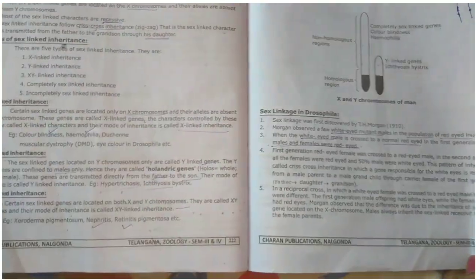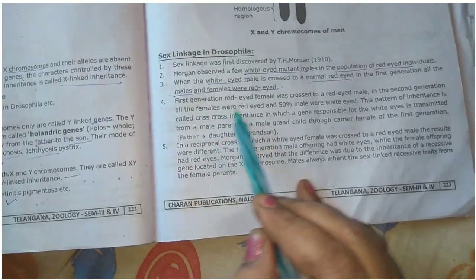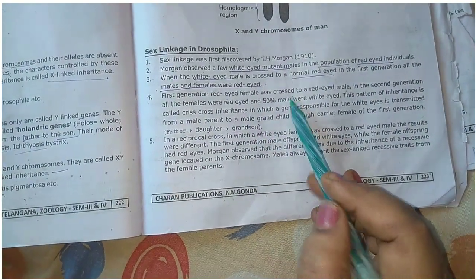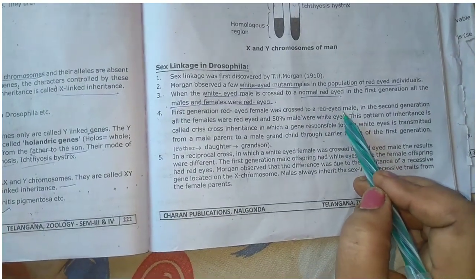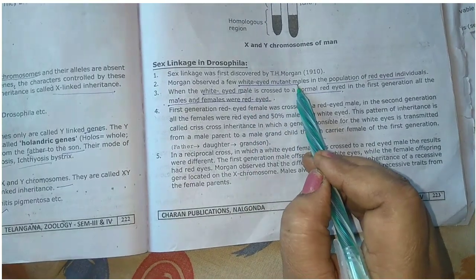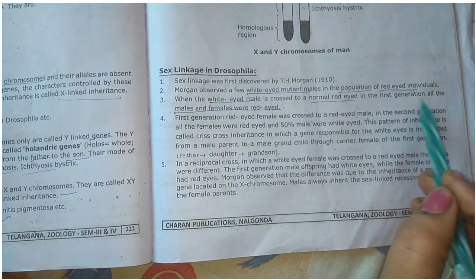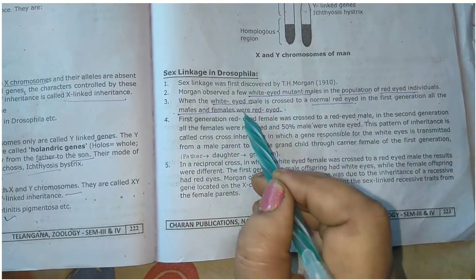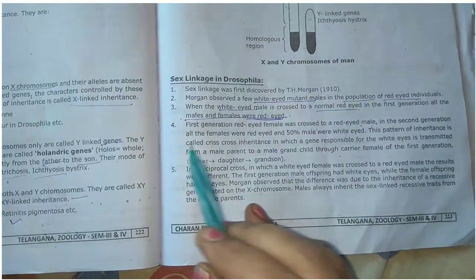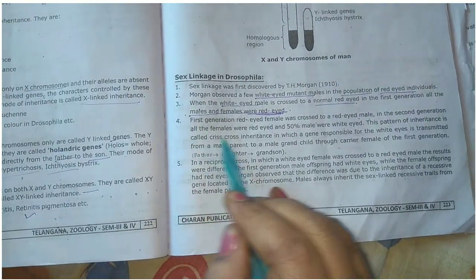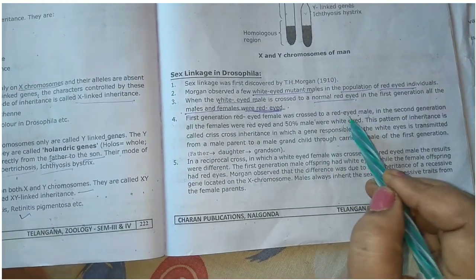Next, what happens? A white-eyed male is crossed with a red-eyed female, and in the first generation all the males and females are red-eyed only. Then the first generation red-eyed female was crossed with a red-eyed male.